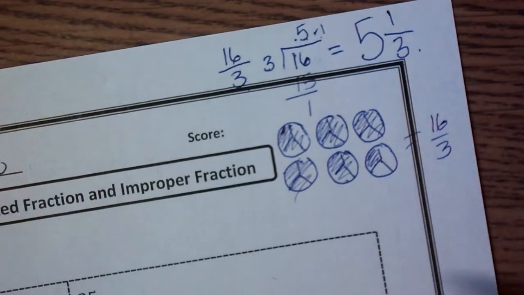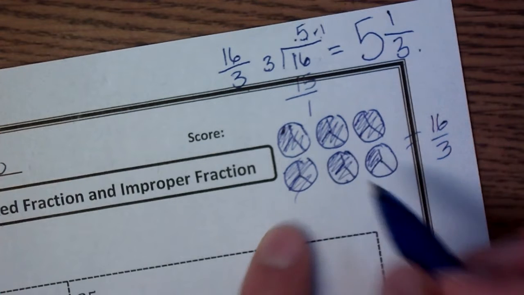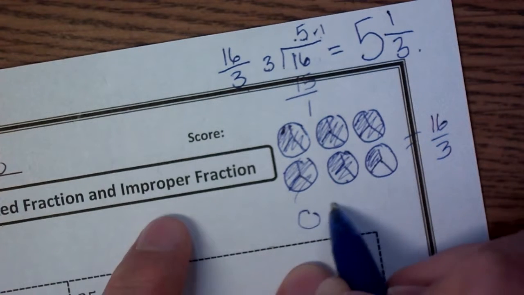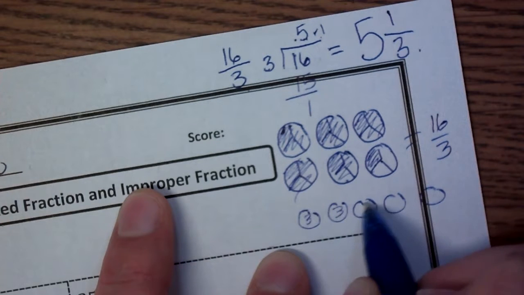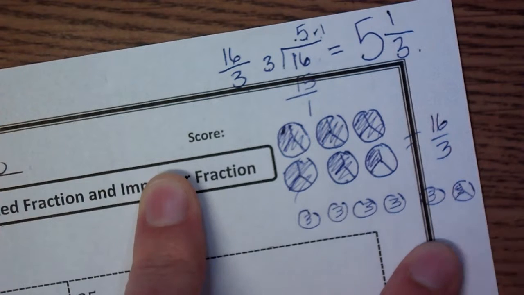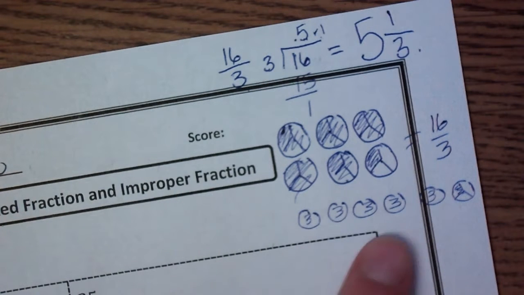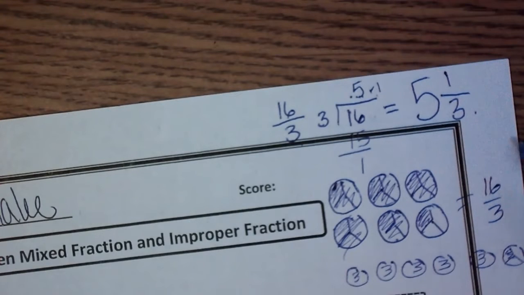I have 1, 2, 3, 4, 5 wholes and 1 little leftover. Now, when numbers get big, like maybe they're 9s or something like that, instead of drawing out the pieces, you can just draw circles like this that say 3, 1, 2, 3, 4, 5, 6, 7, 8, 9, 10, 11, 12, 13, 14, 15, and then my last one I can draw out with 1 little piece left, and then I have 5 wholes. So you can just draw numbers if that helps you. These are 2 strategies to do the same thing.